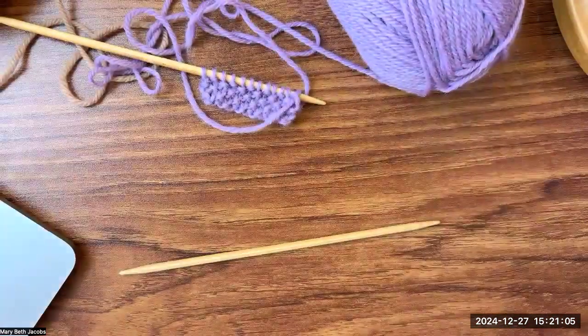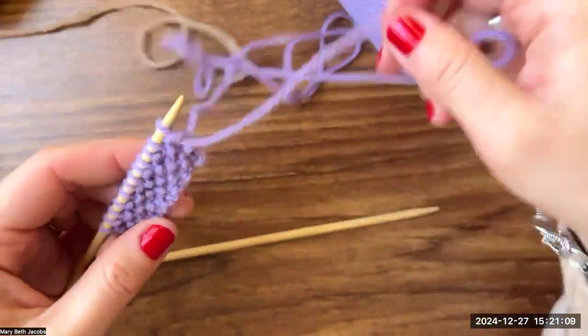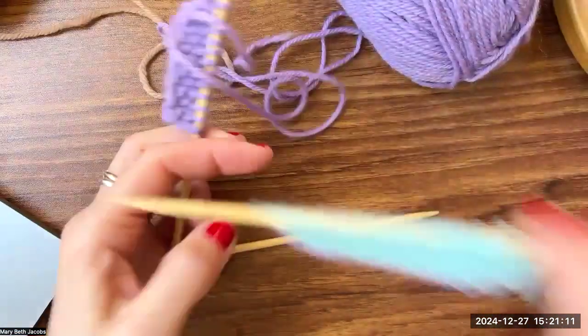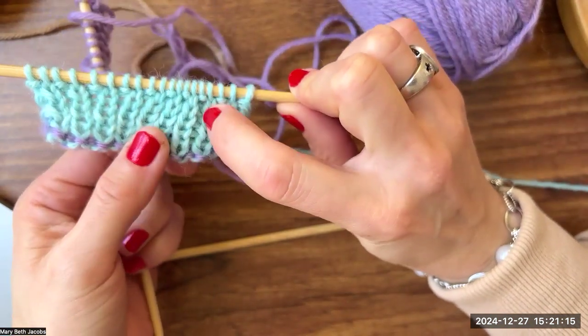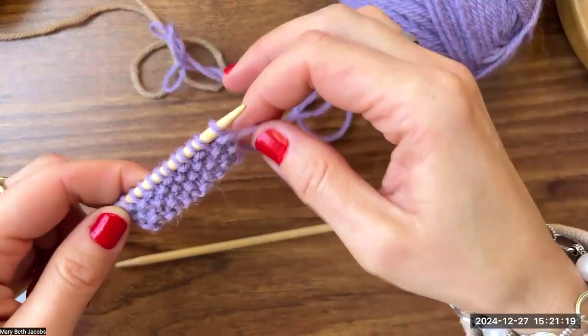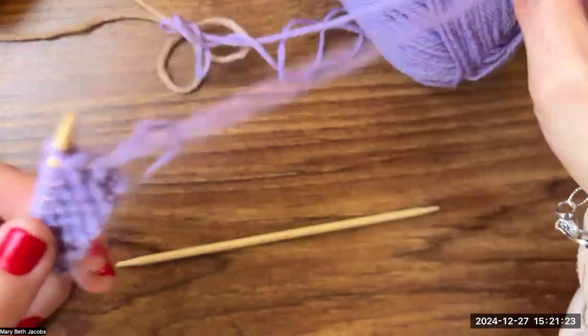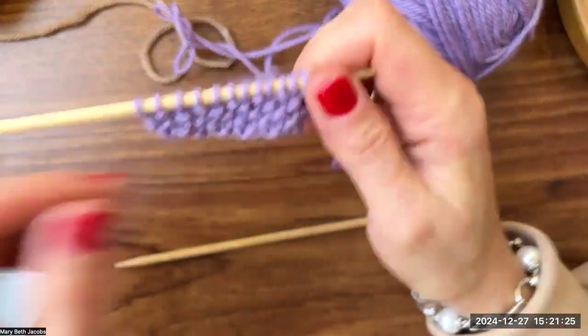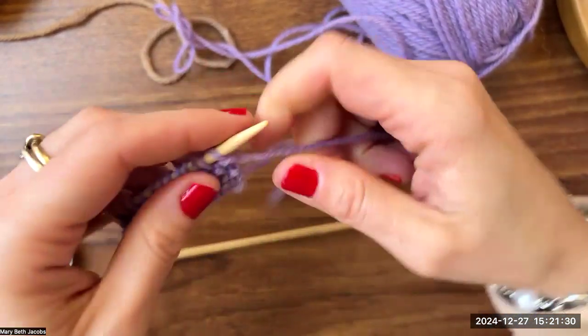Let's do this same exercise now with a seed stitch. So this is exactly the same motion, except in the rib where I stacked all my knit stitches and stacked all my purl stitches, in the seed stitch, I'm alternating it. So instead of stacking, I'm going to knit into the purls and purl into the knits, okay? And this fabric should look really dense and tight with no holes.